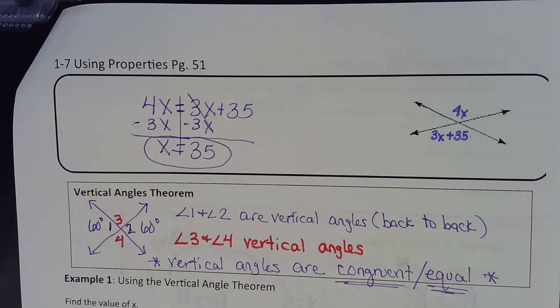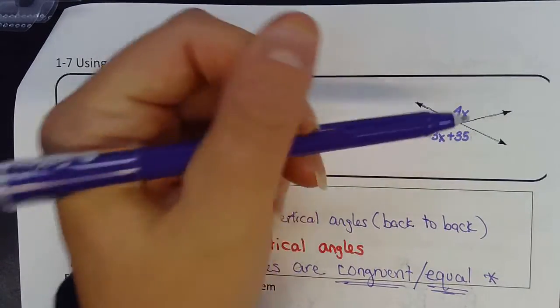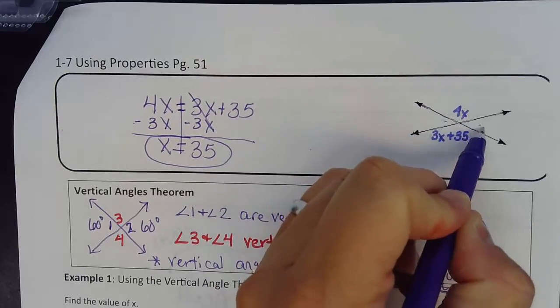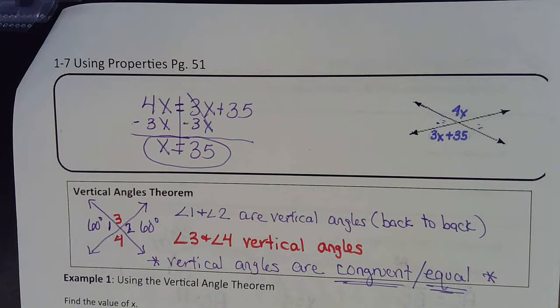But for the most part, just make sure you set them equal to each other. And that's really all there is about vertical angles. So angles that are back to back. So like these two would be equal. These two right here would also be equal to each other. Nothing's labeled there, but those would also be equal. Lots of equal stuff today.